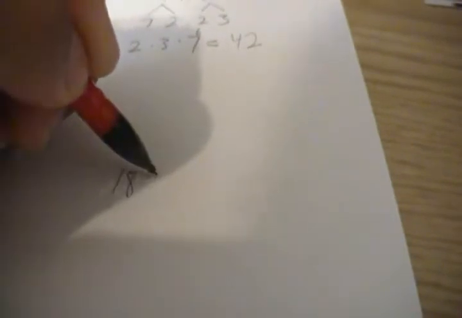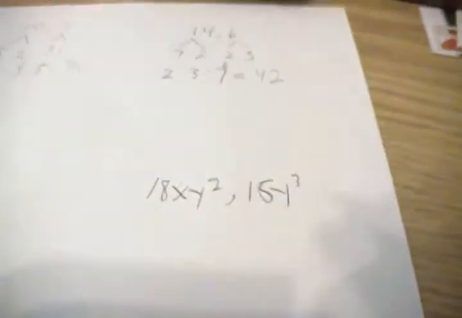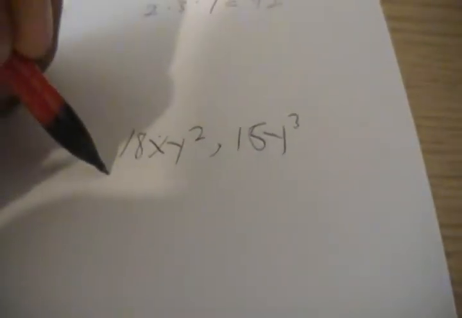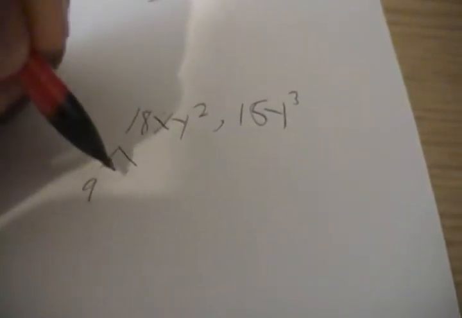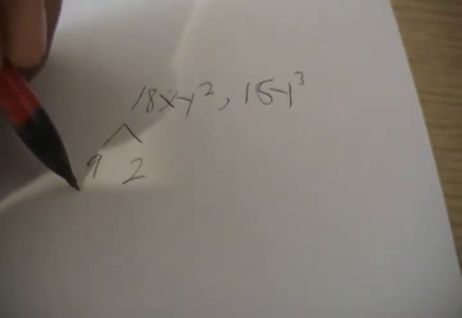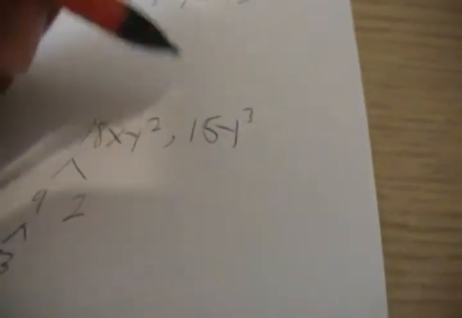Alright, let's try another one. Let's try now one with monomials, okay? So we have 18xy squared, and then we're going to have 15y cubed. So let's factor these out. 18 becomes 9 times 2. 9 is 3 times 3.